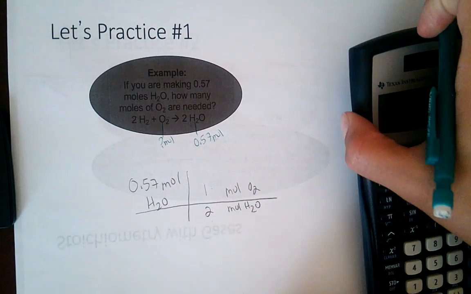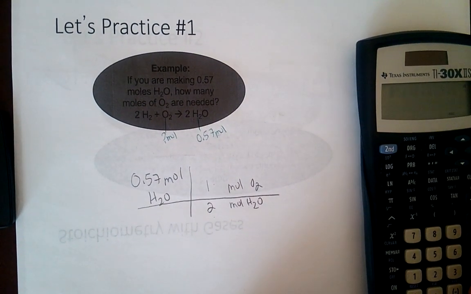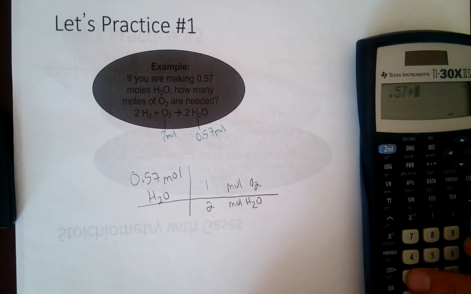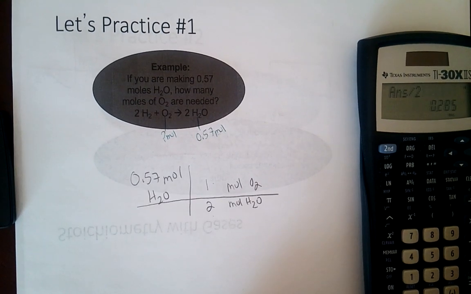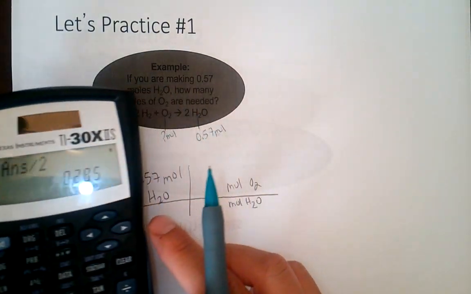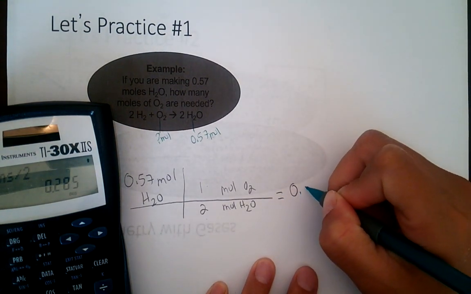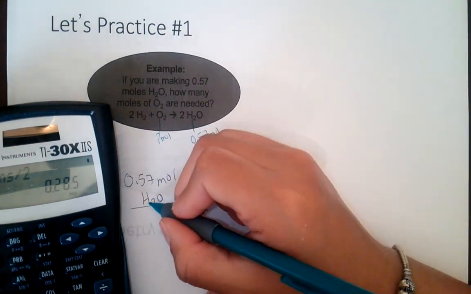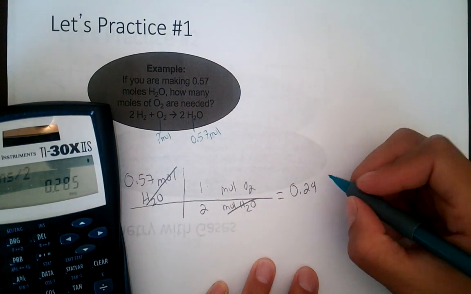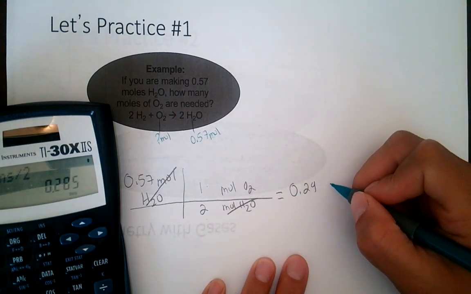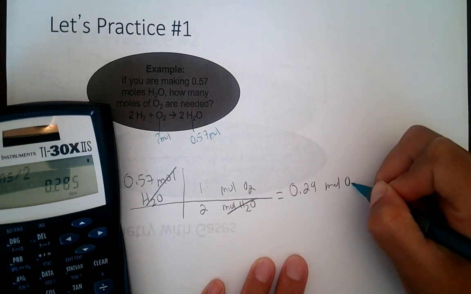So you just take your calculator. And you do 0.57 times 1 divided by 2, that gives you 0.285. So you want only 2 sig figs, so that would be 0.29. And moles of H2O get crossed out, and you get moles of O2.